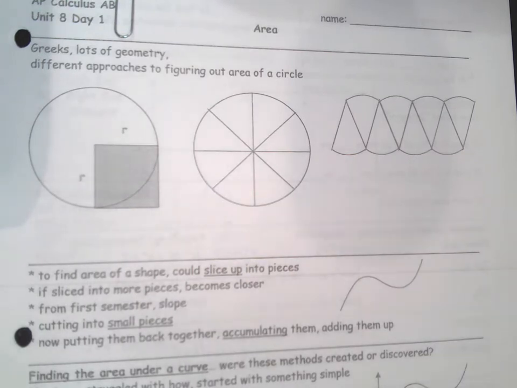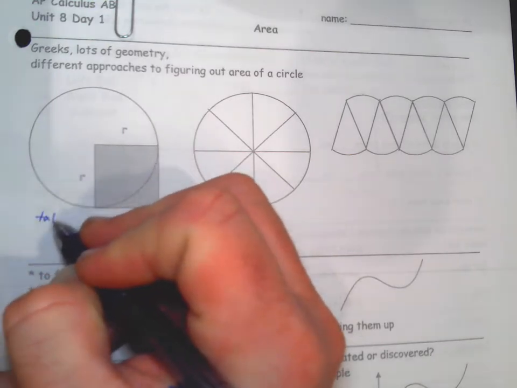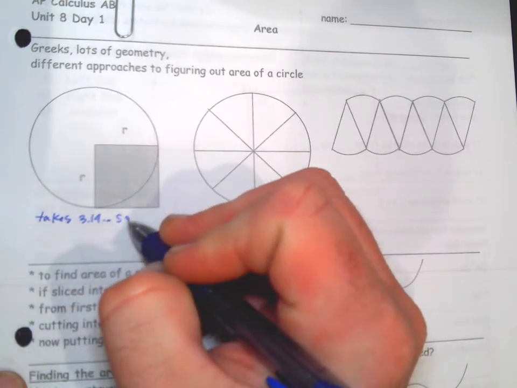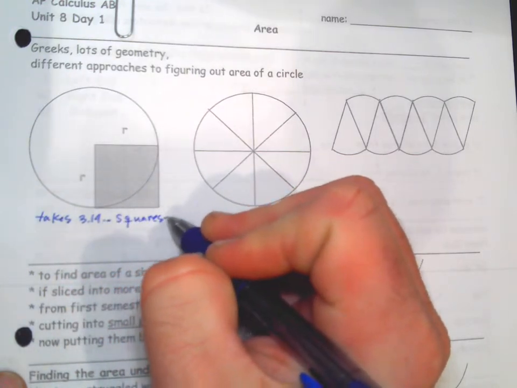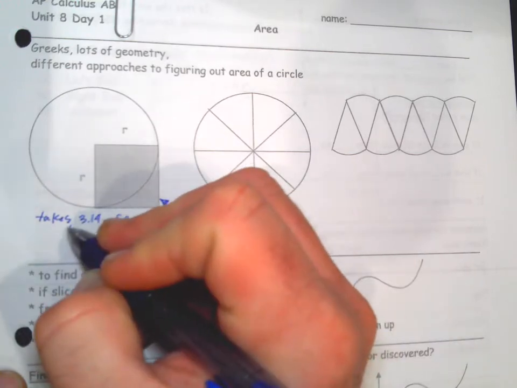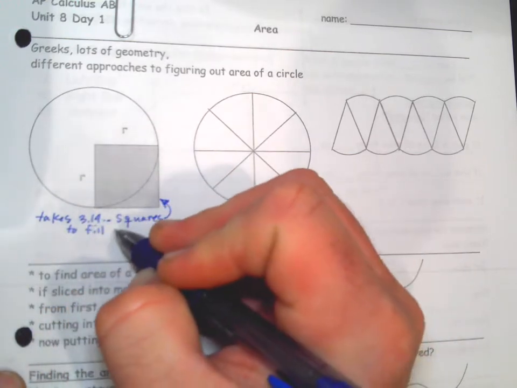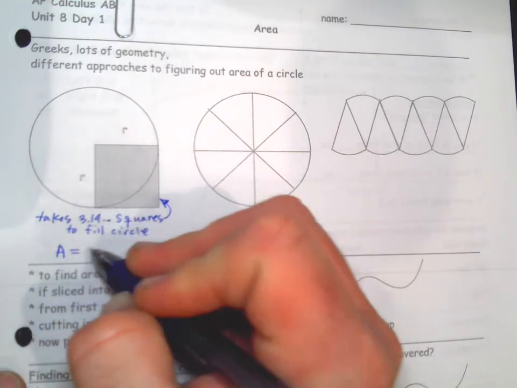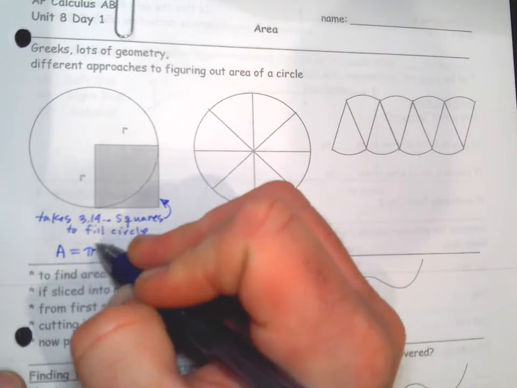So the Greeks, we owe a lot to them for geometry, and there's a lot of different approaches to figuring out the area of, say, a circle. One way to think about it is it takes 3.14 squares, like this square, to fill the circle. And so you could think of the area as, and that 3.14 is pi r squared.